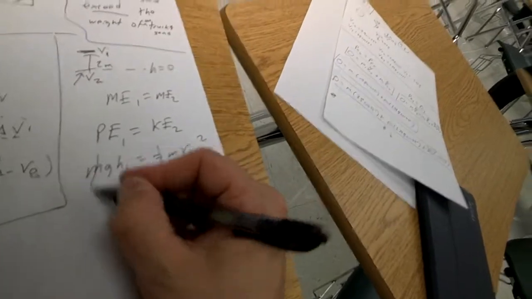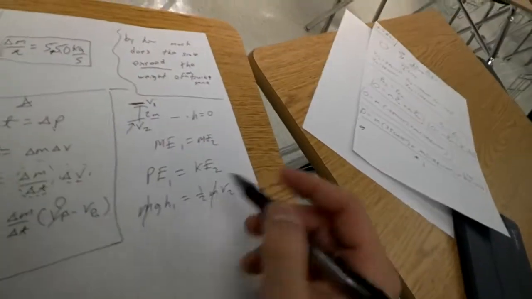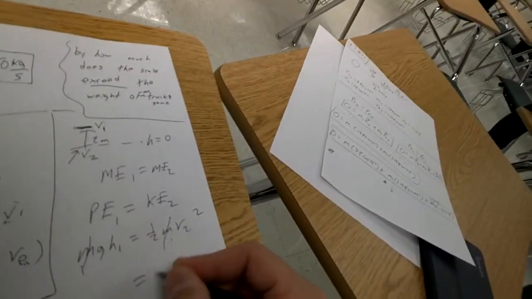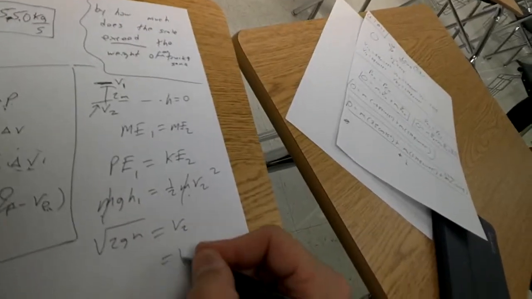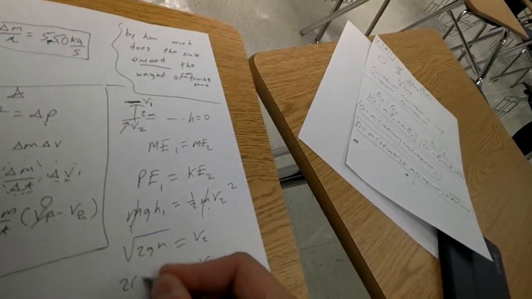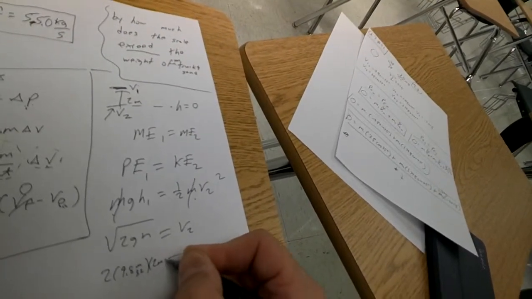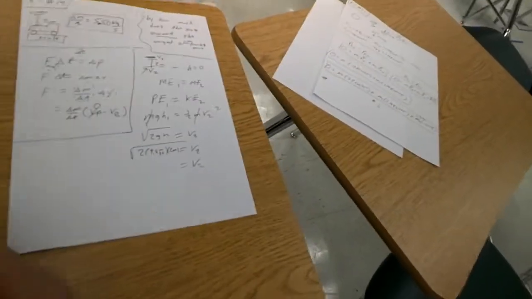The m's will cancel out, and that's good because I have no idea what the mass is of some of this sand. I know how it's changing when it hits, but I don't really know the mass of the sand at any given point. So it's good that that canceled out. And now I'll get my v2 equals the square root of 2gh, and that's stuff that I do know. So v2 will be the square root of 2 times 9.8 meters per second squared times our height of 2 meters. And let's actually get an answer for this.